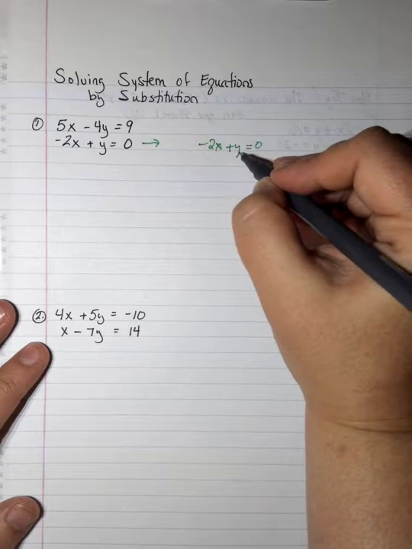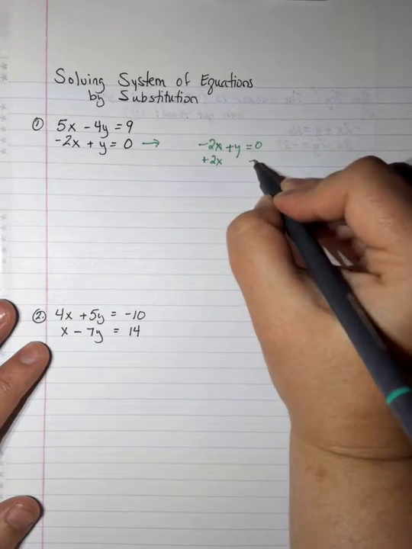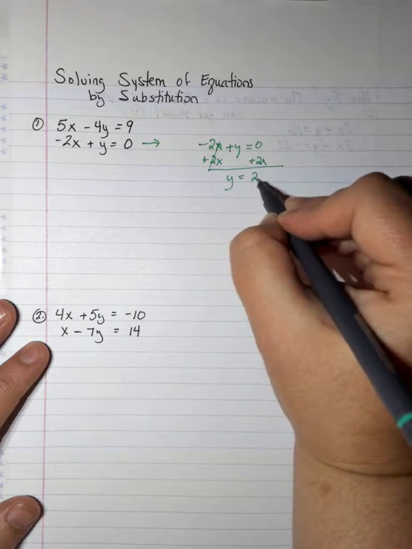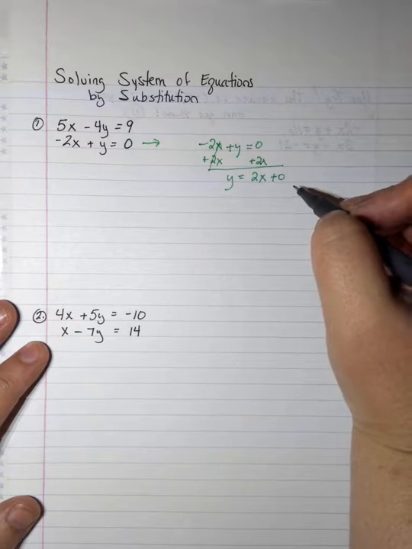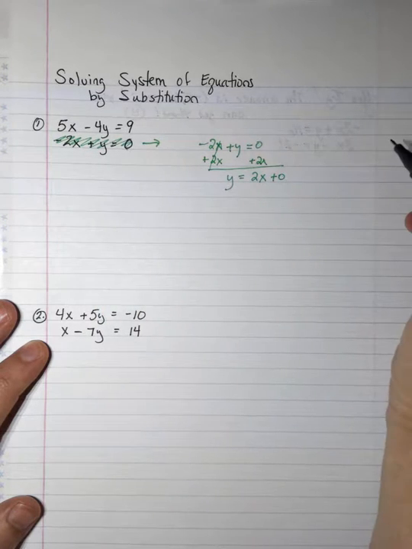And I want to solve for y. That means I want to leave y alone. I want to get y by itself. So I want to add 2x to both sides. What I actually have is y equals 2x plus 0. Do you have to put the 0? No, but I'll show it just so you know it's there. So this equation has now changed.